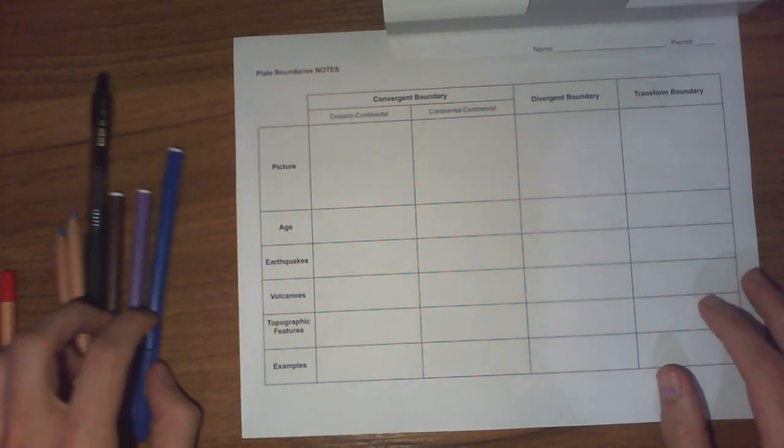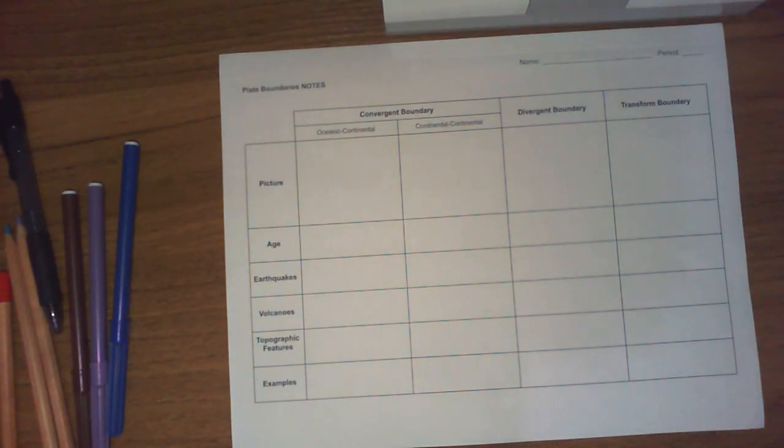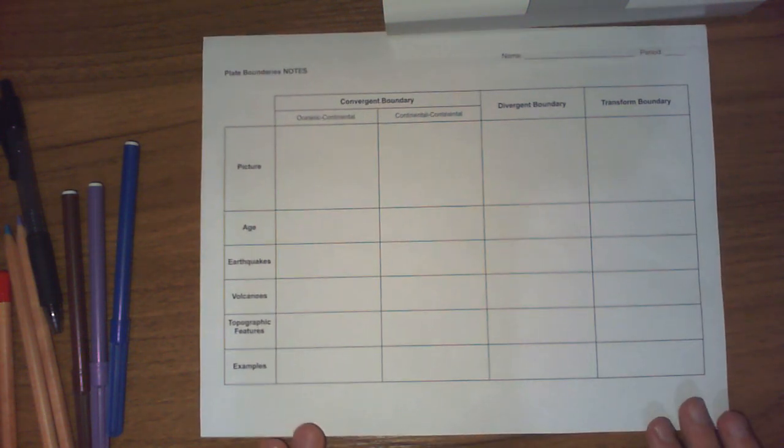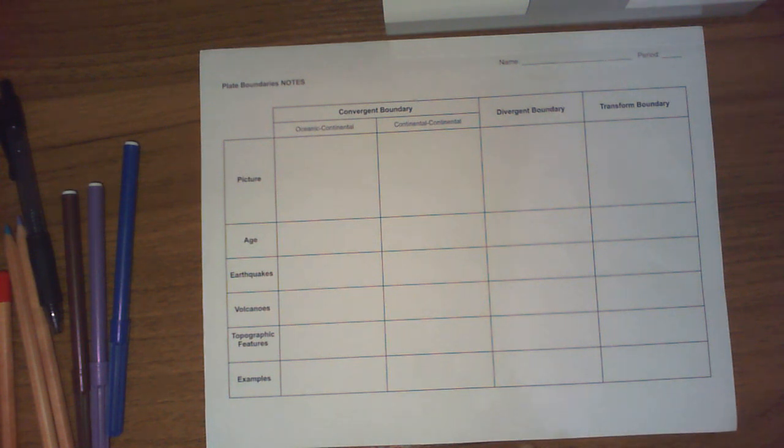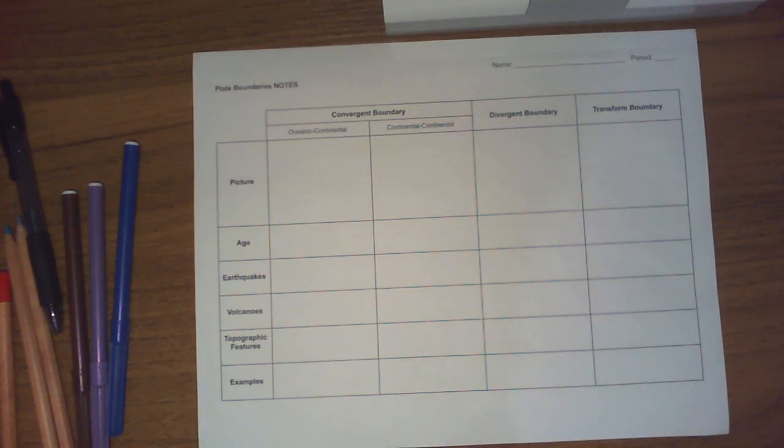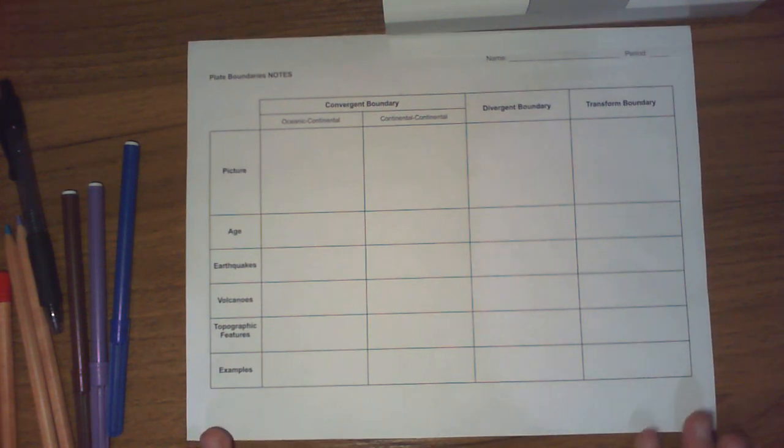Hello, Earth Science students. If you chose this assignment for your choice board, here is what you need to do. First things first, you need to print out this copy of this chart. This is what we're going to be taking notes on. If you don't have access to a printer, you can easily just organize the information onto a separate piece of paper or draw up the boxes yourself. You don't necessarily need to print this, but it makes it a lot easier.